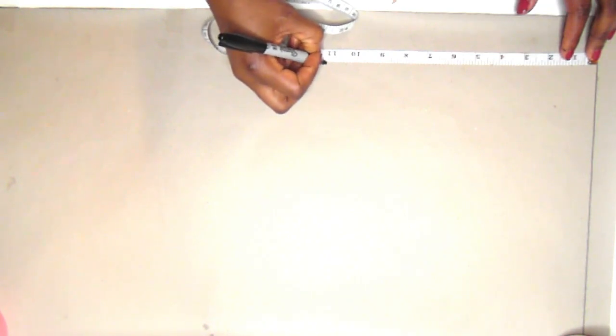So from my shoulder, from my guideline to my bust point, that's the tip of my nipple, is 11.2. So from my shoulder to my bust point is 11.2. So we're going to put 11.2 down together. Then from that same top point, from the top of the guideline, from my shoulder to my waistline is 17. And then from my shoulder to my final hips is 25.